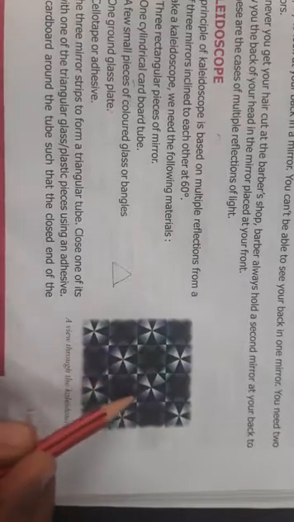A kaleidoscope is an example of multiple reflection of light. The principle of a kaleidoscope is based on multiple reflection. A kaleidoscope consists of 3 mirrors which are inclined to each other at 60 degrees. If you look through a kaleidoscope, you will be able to see beautiful pictures like this. So a kaleidoscope is an example of multiple reflection.